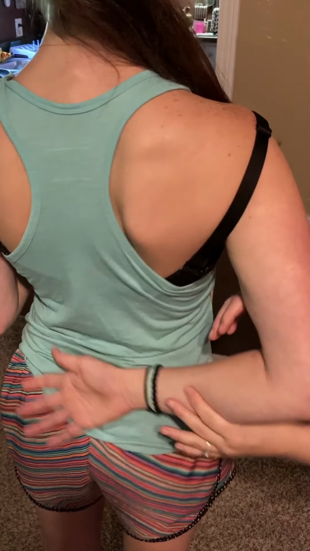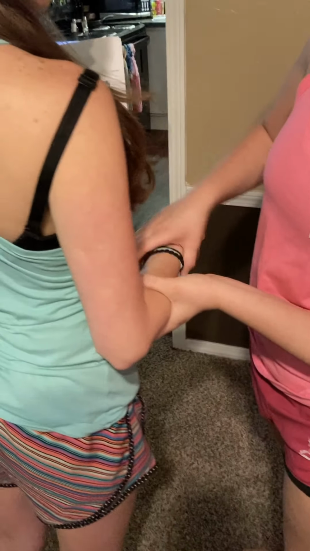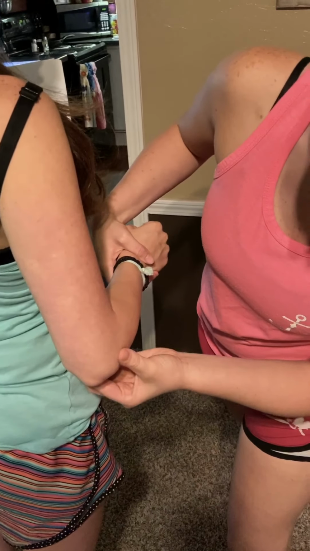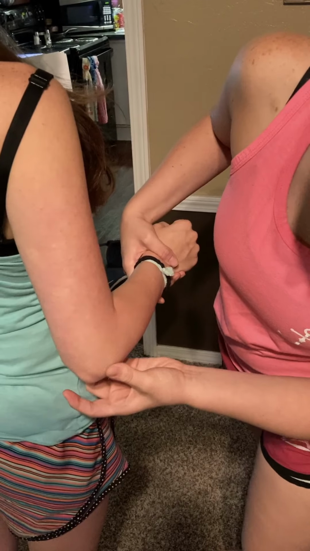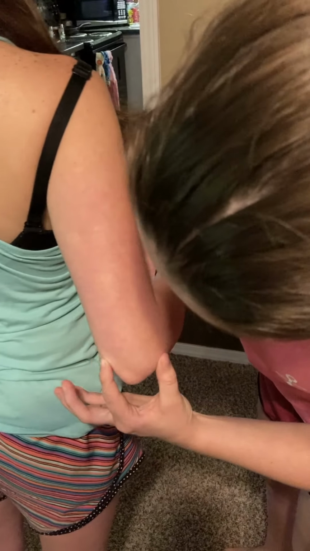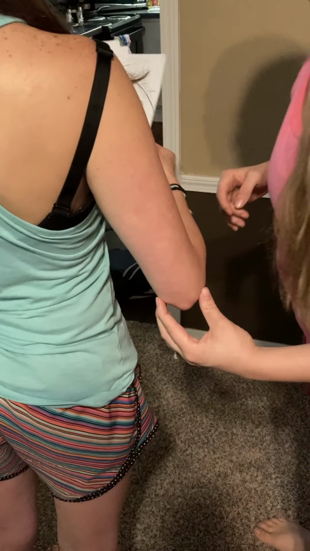Okay, so next we're going to find our medial and lateral epicondyle. We're going to put her into a flexed position. And we've got our lateral epicondyle. It's that notch right there. Then we've got our medial epicondyle right there. That's our bump.